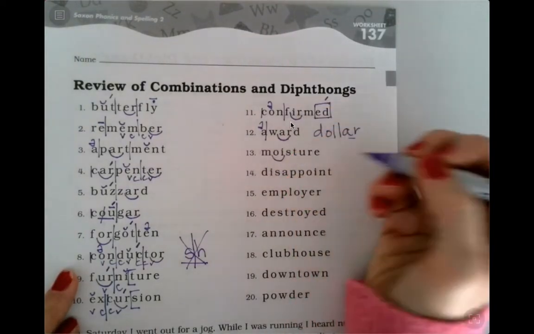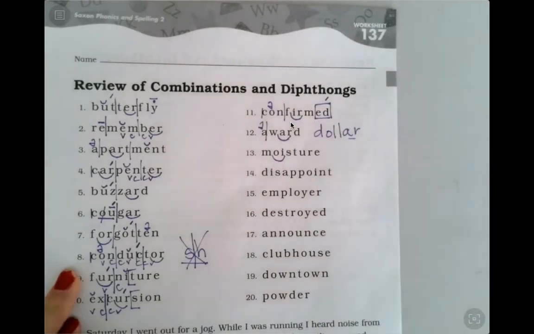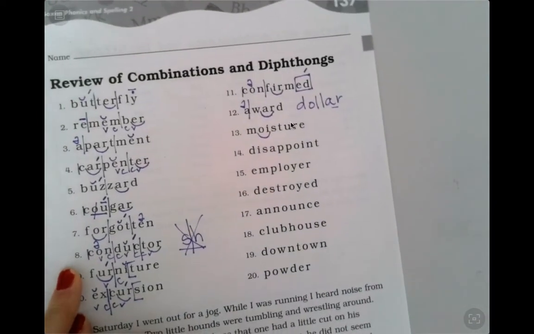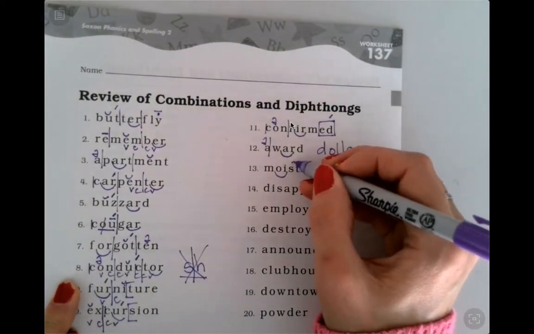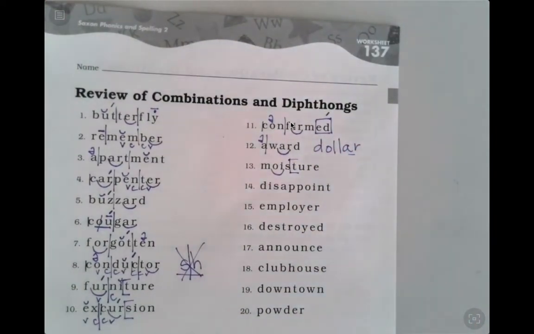All right, number 13, moisture. I see a diphthong there, moist. And then chur. Who remembers T-U-R-E, Jana? We just did it. Yes. So that's it. Moist and then chur. Moisture. That's it.